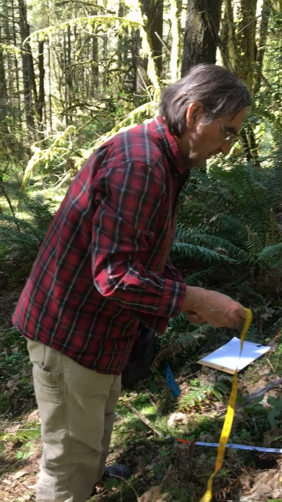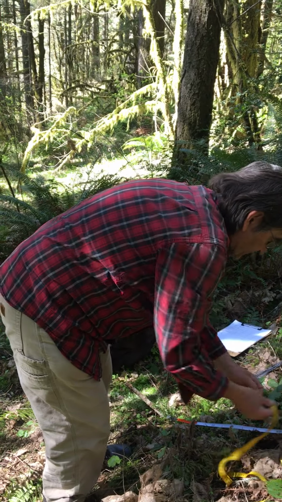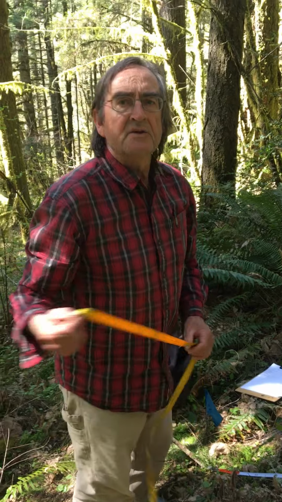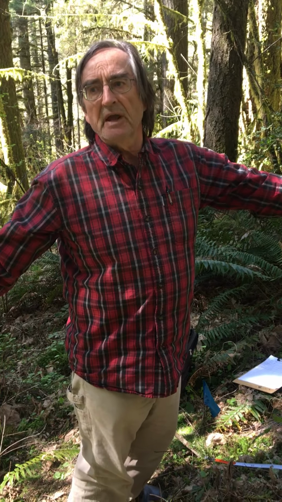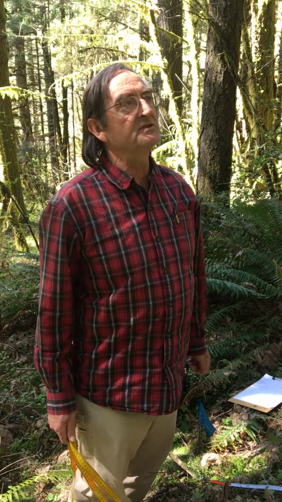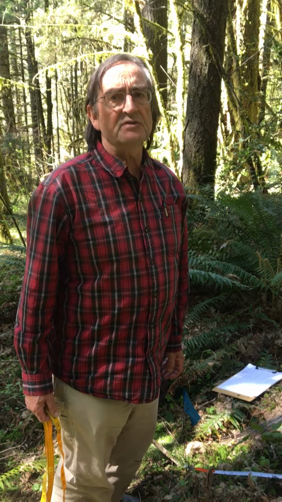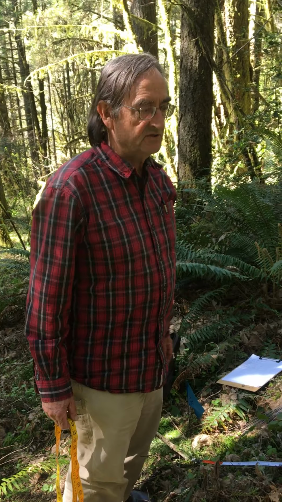So, wait a minute, it's got more than that. That's 25 plus this bit here, so it's 25 plus 10, so it's 35 centimeters of fern. Ferns are one of our categories, and we have lots and lots of them, and it's the sword fern, one of the most characteristic understory plants of Pacific Northwest forests.